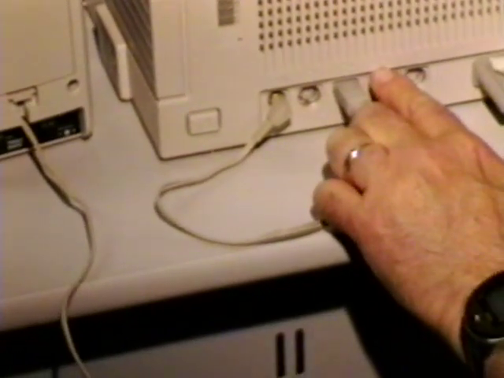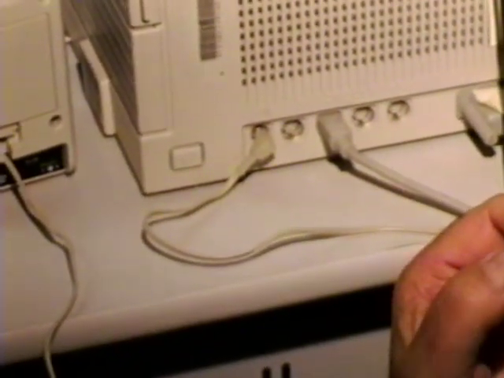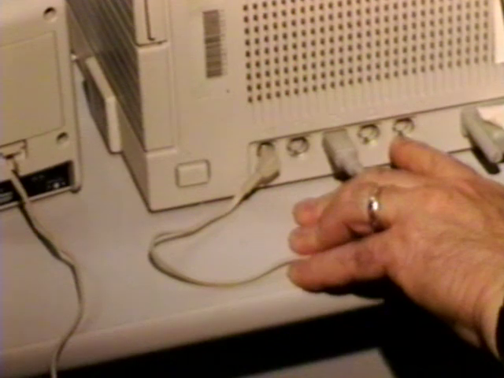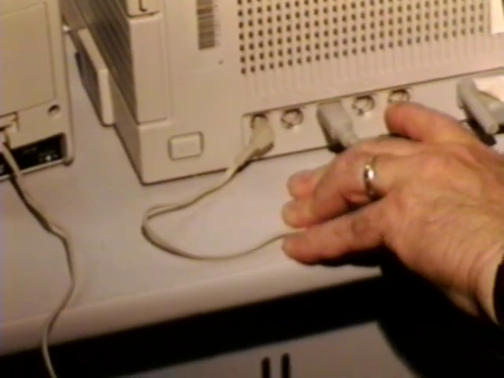That's for your printer. That's got the little printer icon. That goes in there. And the only thing to do is be careful when you're working with them. Look at the configuration of the pins and make sure they match. You never want to force them or you could wreck them. So you look at the configuration, okay?